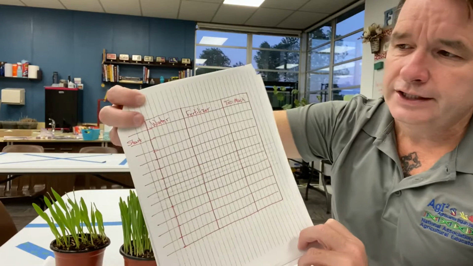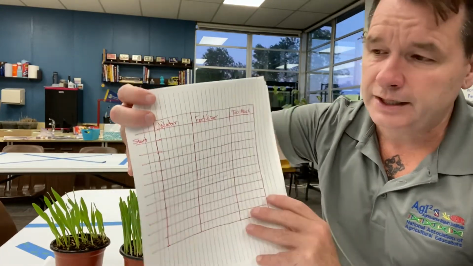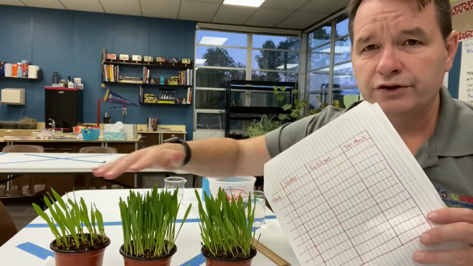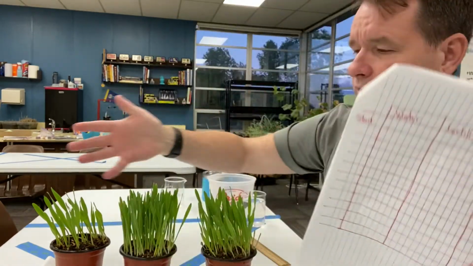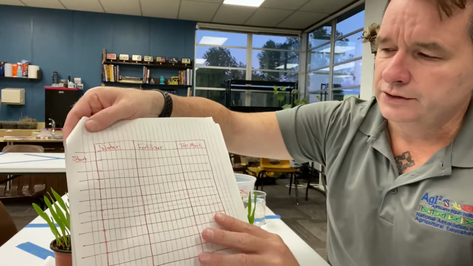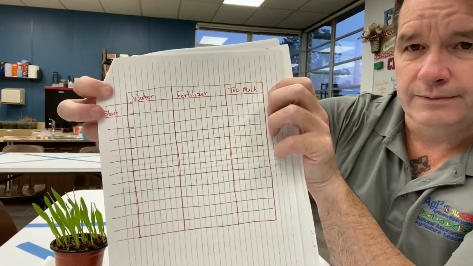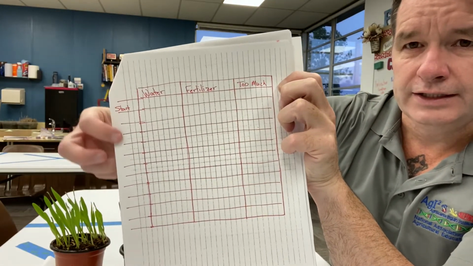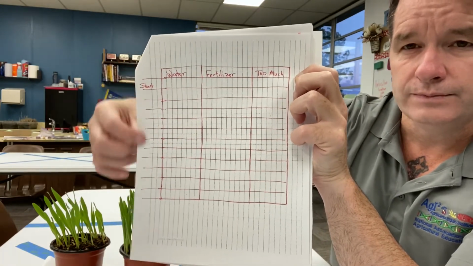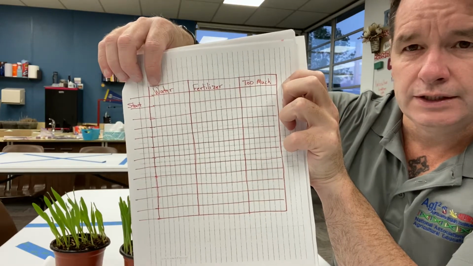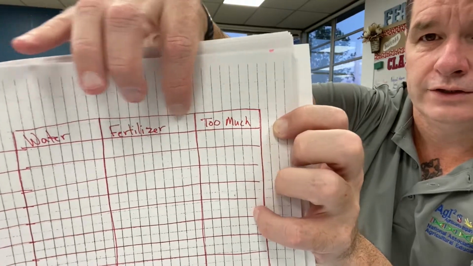So what you're gonna need here, granted we're done with NPK, but we're still gonna do a fertilizer type test with this. Plus we're gonna use this for other stuff. So it's gonna be a multi-use type of thing. What I want you to do is make a chart here. You need something where we can put a week on there. Okay, week. Then you're gonna put just water in one, fertilizer, too much.